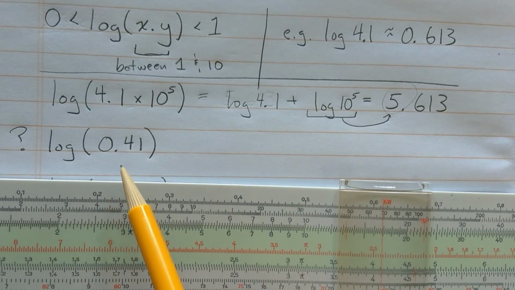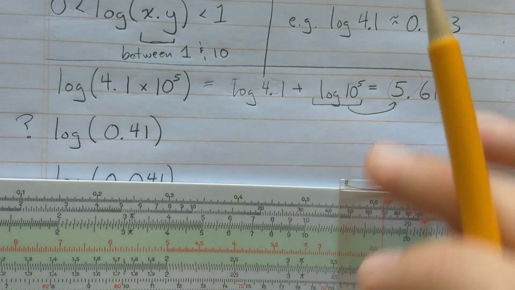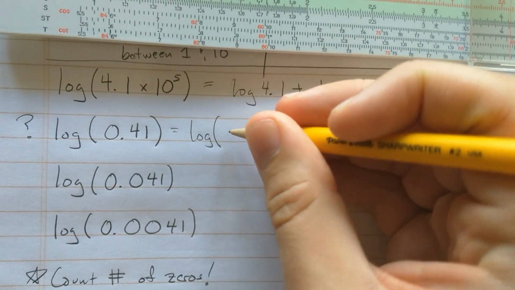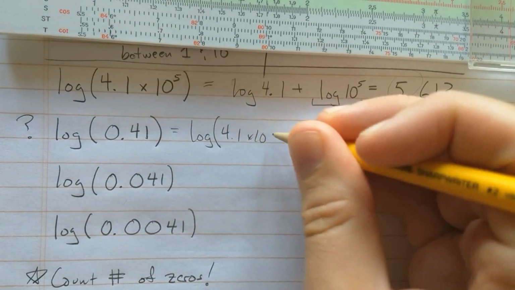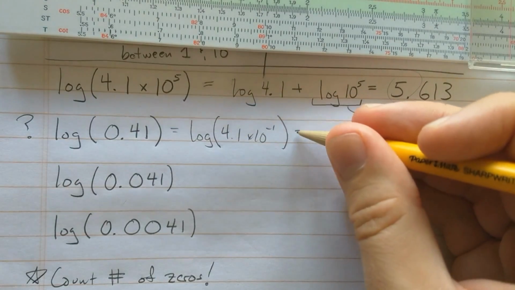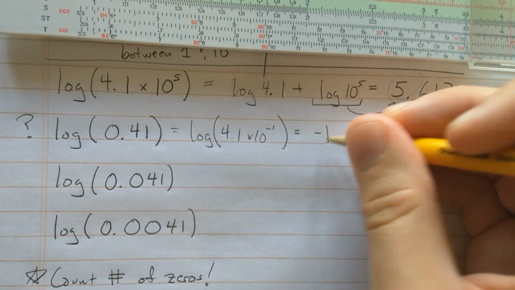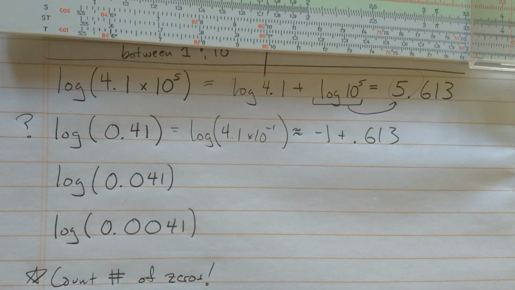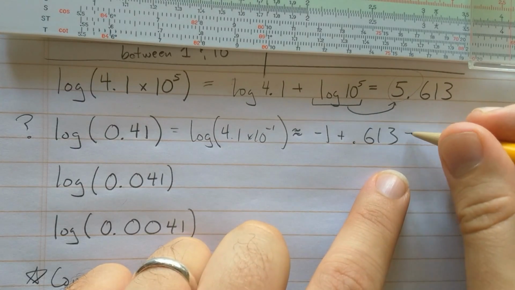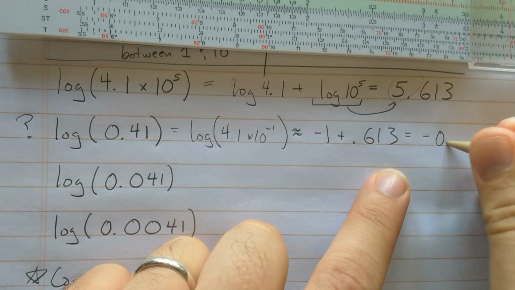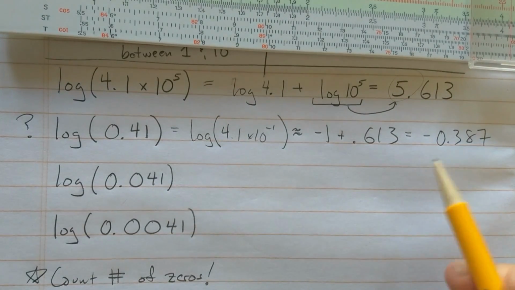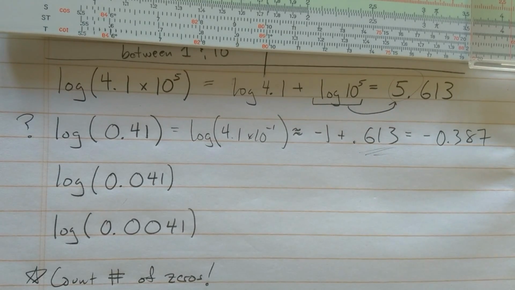So what if you go in the other direction? So here I have log of 0.41. That's the same as the log of 4.1 times 10 to the minus 1. So of course in the same way this should be a minus 1, or approximately minus 1 plus 0.613. Now that minus 1 plus 0.613 you can compute, and you'll get that that's negative 0.387. But it would be nice if there was an easier way. That subtraction could be prone to errors.